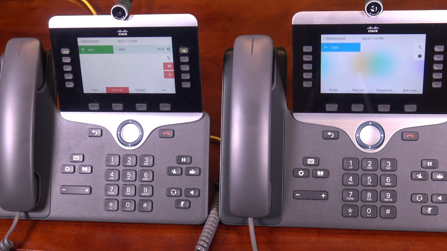HQ Phone 1. Hello, you have one new message. To play new messages, press 1. New messages, an unknown caller. Sent message 1 today at 1:13 p.m. This is a test message. To repeat this message, press 1. To save it, press 2. To delete it, press 3.